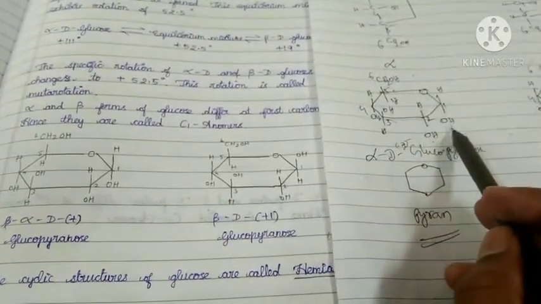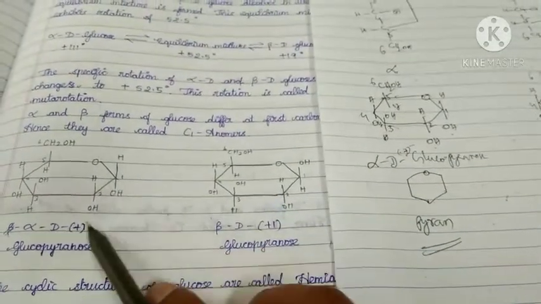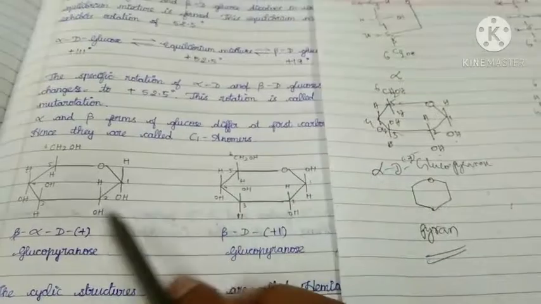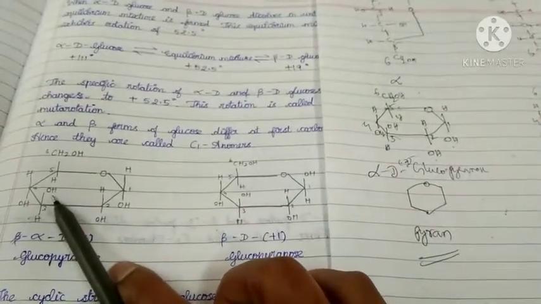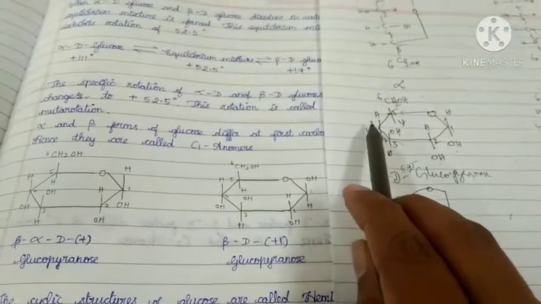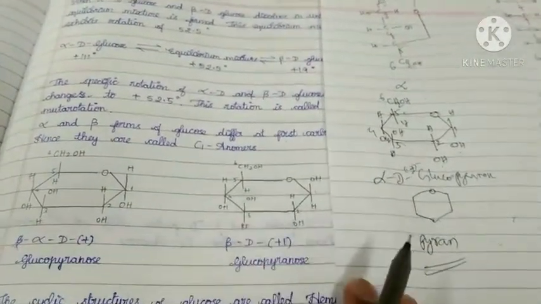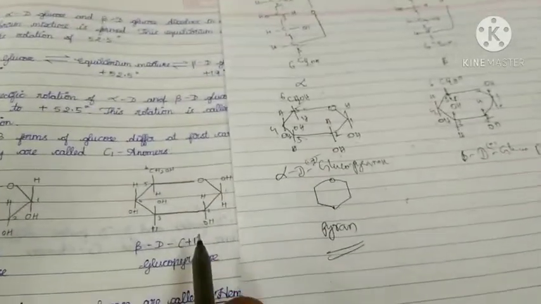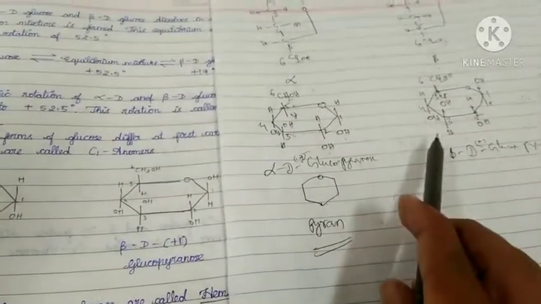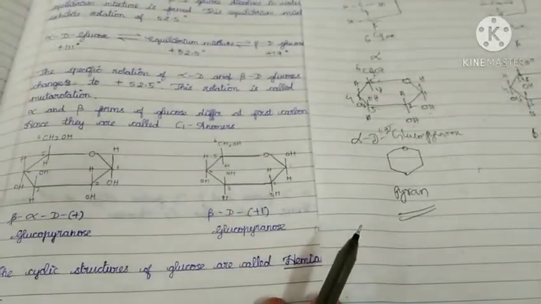H OH, H OH. Here H OH, H OH. Here OH on the upper side, H on the lower side, OH upper side, H lower side. H upper side, OH lower side, H upper side, OH lower side. This is also the same. This one is beta D glucopyranose, we can write it like that.